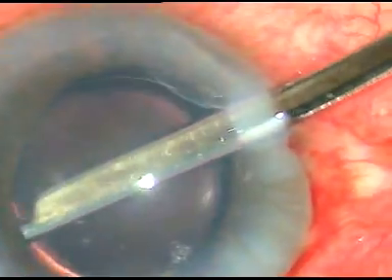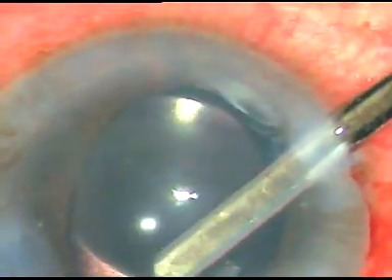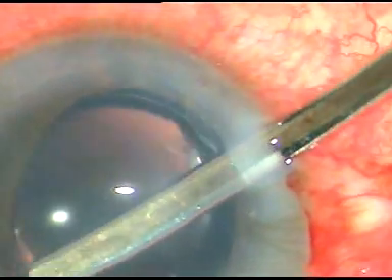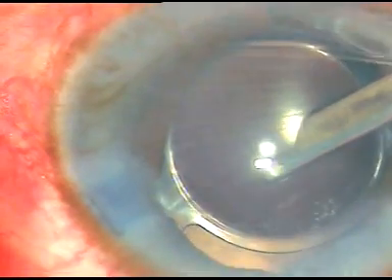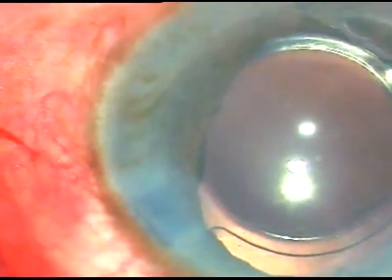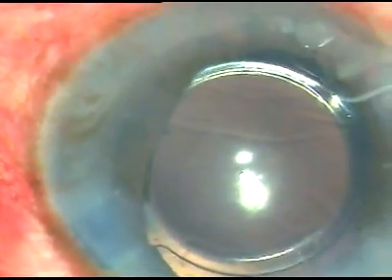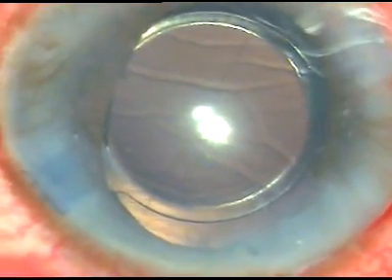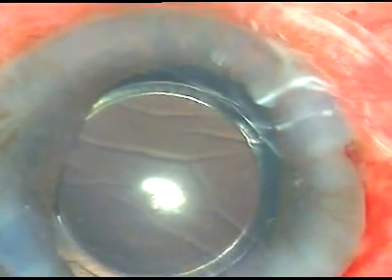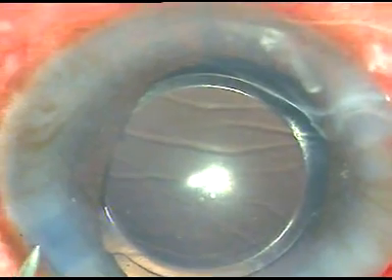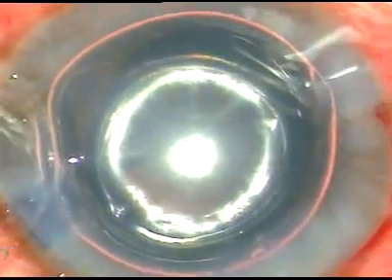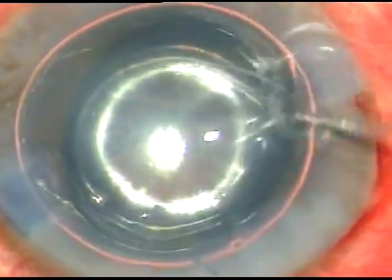If we can do PI in some cases, even then the drainage site is blocked by this clumped iris. So hence trabeculectomy is required. But if we do clear lens extraction and retract the iris towards the center, the angle will open and the patient will have normal intraocular pressure next day without medication.